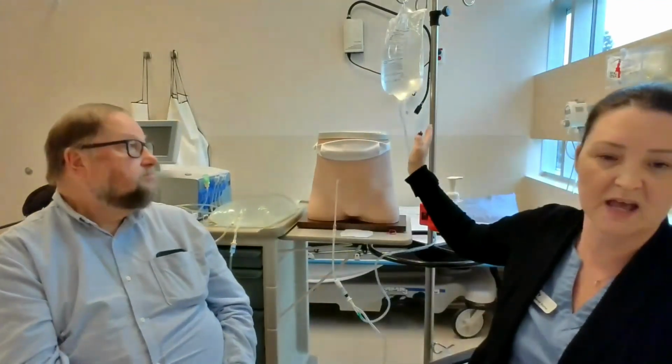Also, if the power was to go out on the machine, say it goes out for a couple of days and you're stuck, then we would say, hey, you need to go on the twin bags. And we always say, please have 2 weeks of supplies at home of the twin bags. So for this reason. Yeah, perfect. Exactly. It can be a pretty quick transition, but we want everyone to have that skill set.